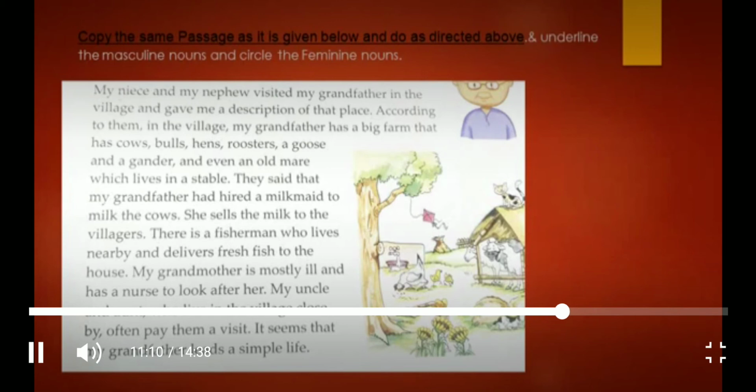They said that my grandfather had hired a milkmaid to milk the cows. She sells the milk to the villagers. There is a fisherman who lives nearby and delivers fresh fish to the house. My grandmother is mostly ill and has a nurse to look after her. My uncle and aunt, who live in the village close by, often pay them a visit. It seems that my grandfather leads a simple life.